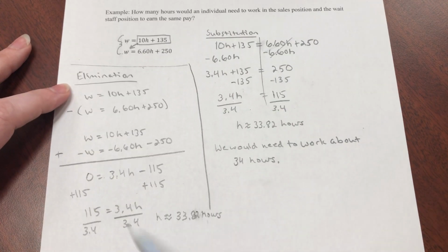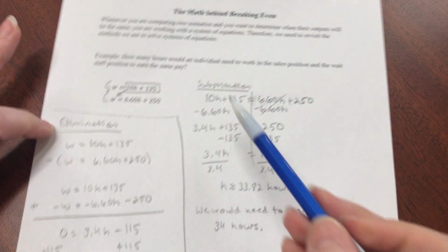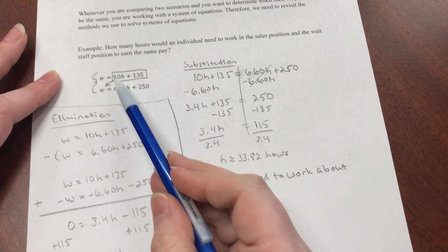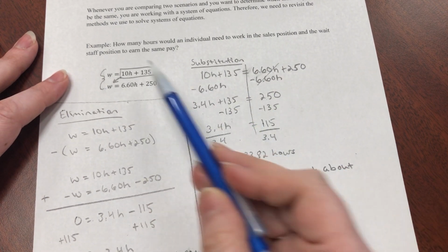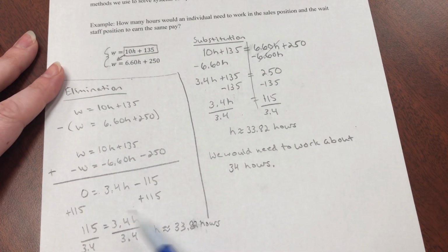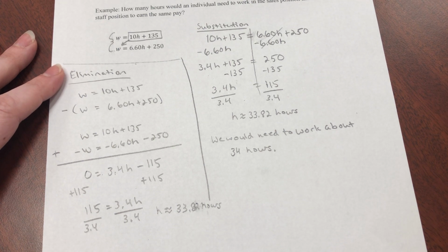So whichever method you prefer is the one that you should actually work with. Anything that could be substitution, where you basically have both equations with a variable already isolated, where you're setting them equal to each other, you could also use elimination to solve those just as easily. It's entirely your choice how you do this.